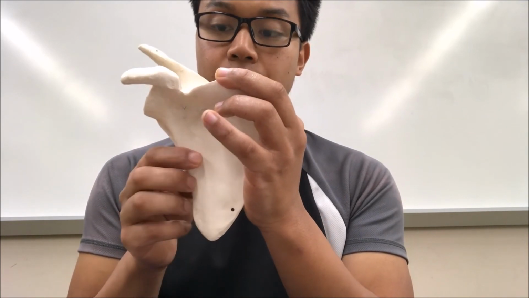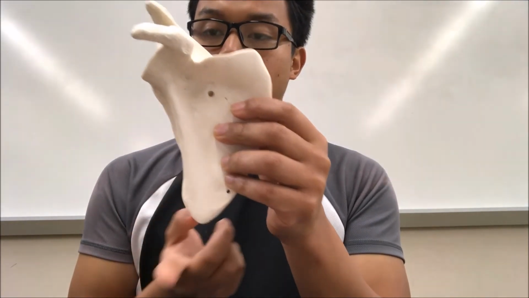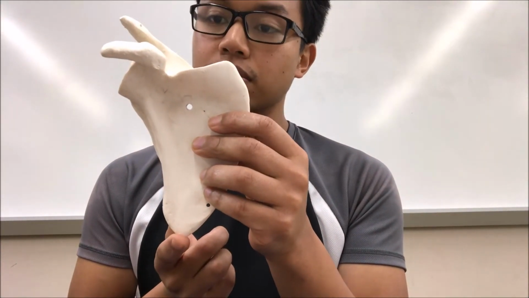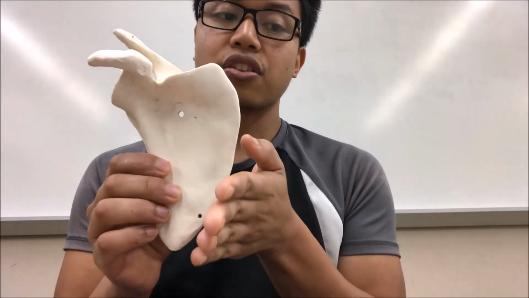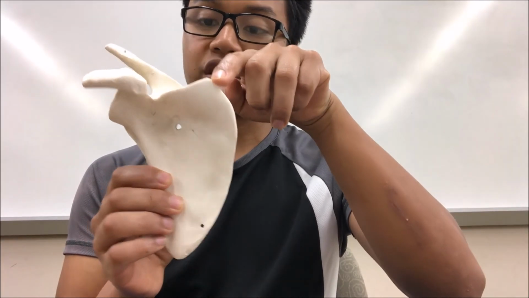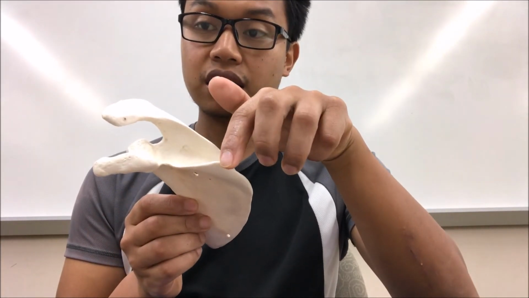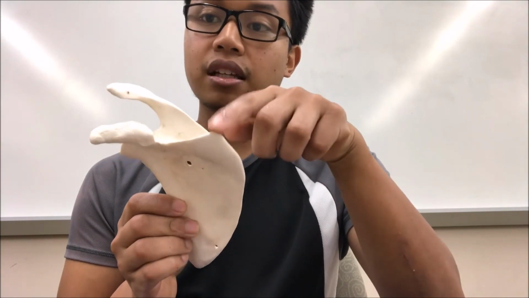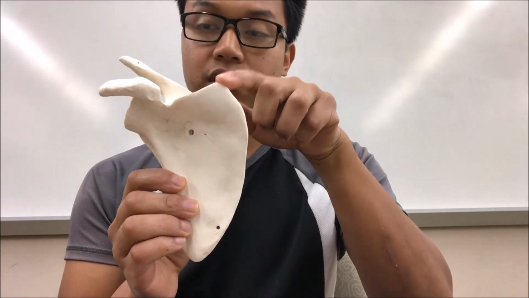Lateral border. And then, down here you have the inferior angle. Then here, since this is medial, this is the medial border. And then you have, on the same side as your coracoid process, the superior angle, okay?